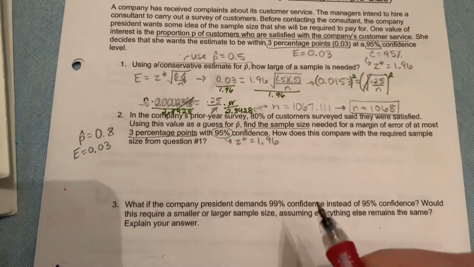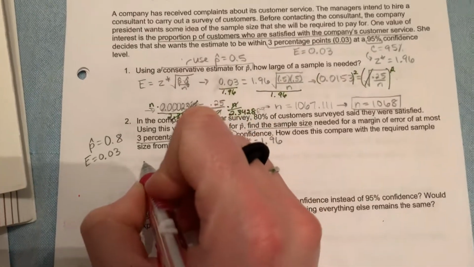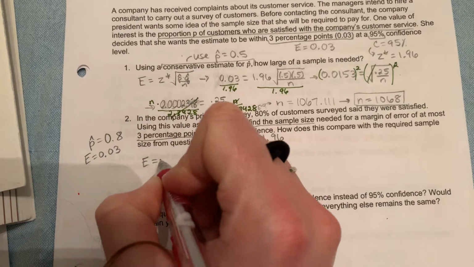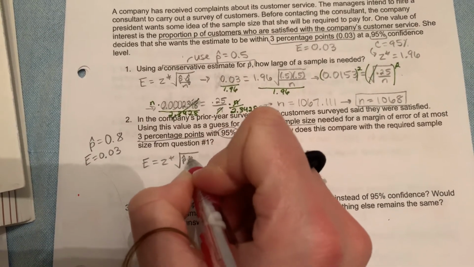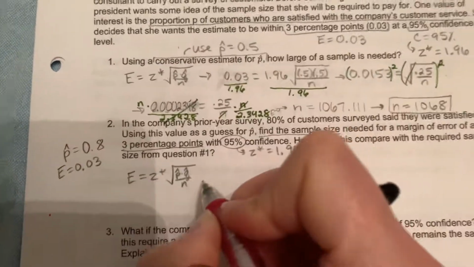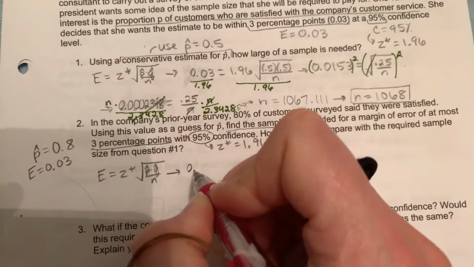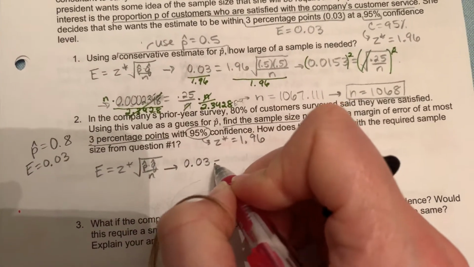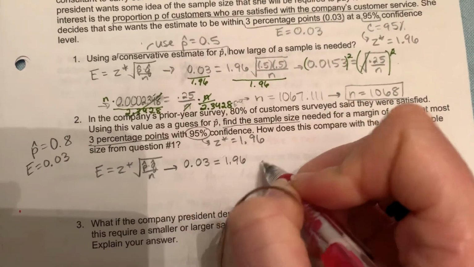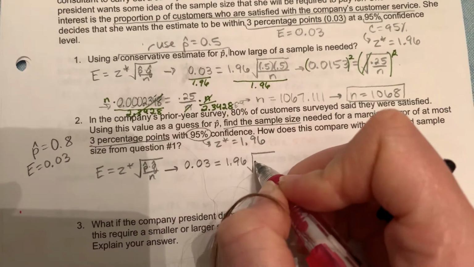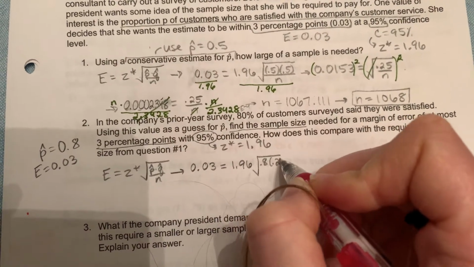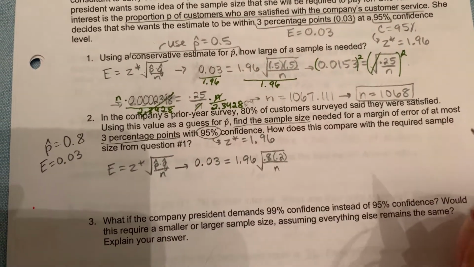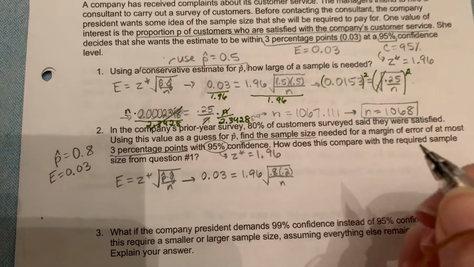So how does this compare? Well, let's find out. We have E is equal to z star times the square root of p hat times q hat divided by n. We fill in. E is still equal to 0.03. We still have 1.96 as the critical value, but now we have 0.8 as our p hat, which means q hat is 0.2, divided by n. Okay, we follow those same steps again.